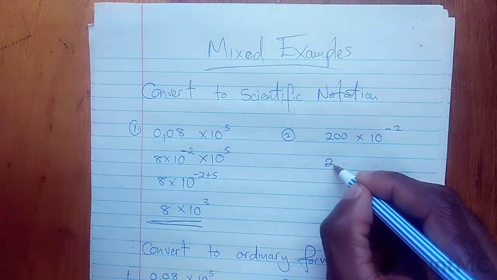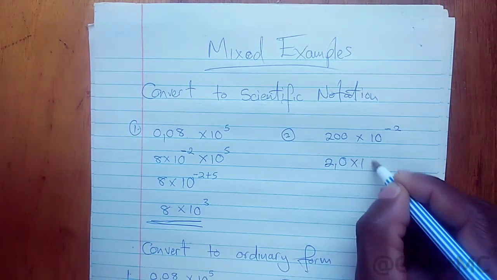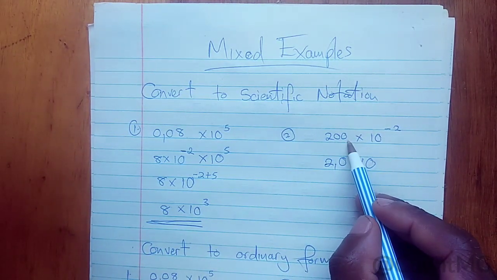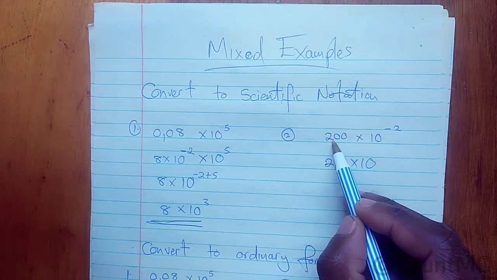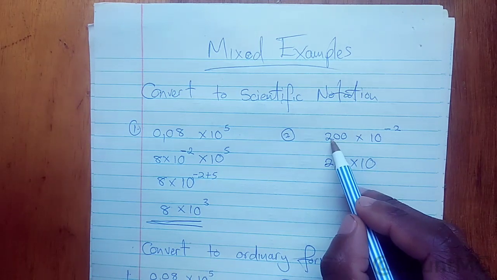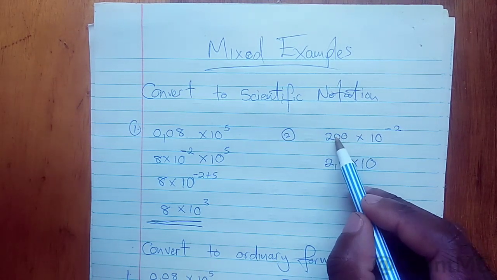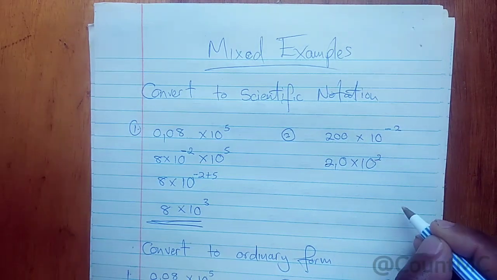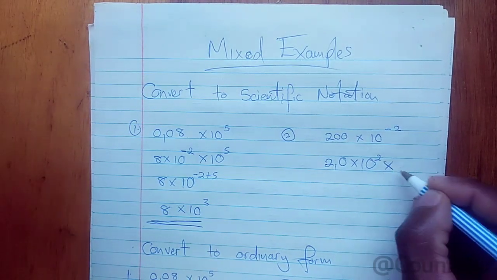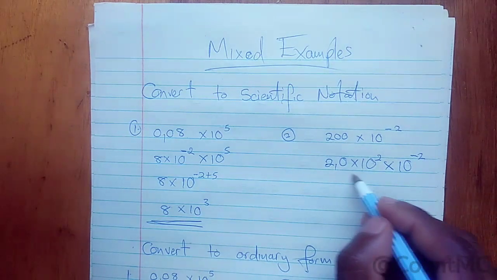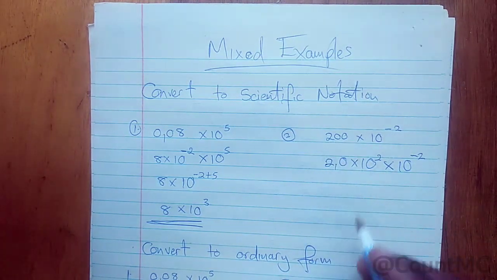200 should become 2.0 times 10 to the power. The comma was here. To make it scientific notation, the comma should come here. How many points from here to here? It's 1, 2. Now this is not decimal, so it's positive 2. Times 10 to the power minus 2. So this was our 200.